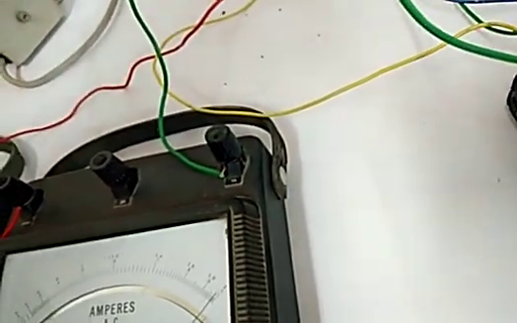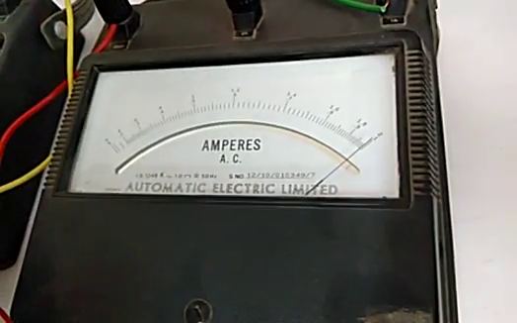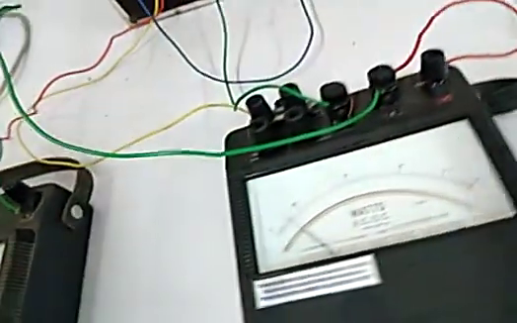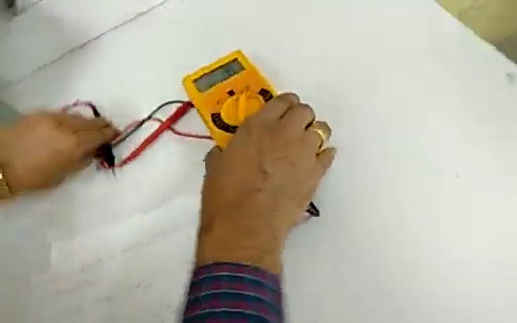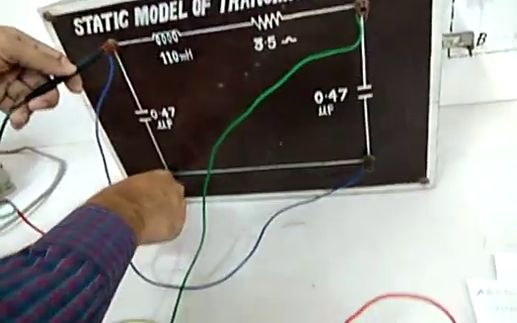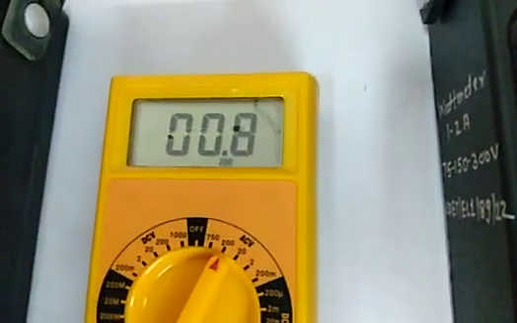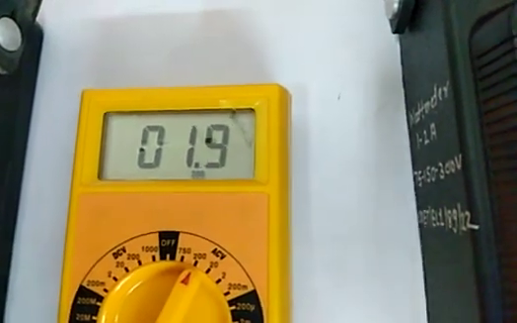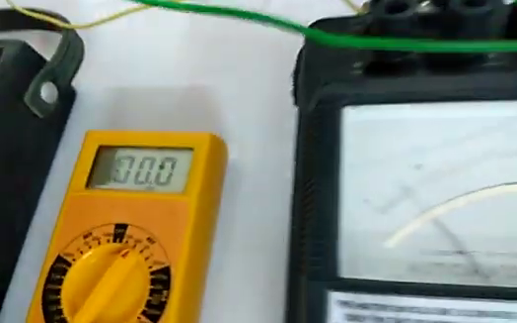So again, if you see, 1 ampere I have passed, lower current range. So again the voltage we will check on the receiving end. I will measure the voltage over here.